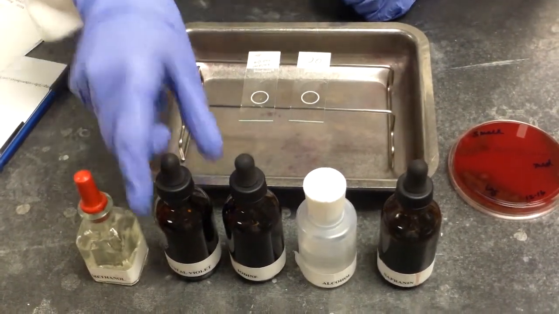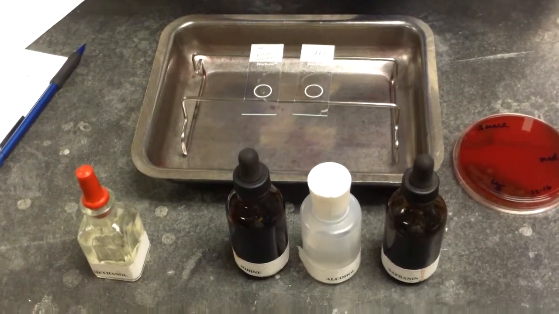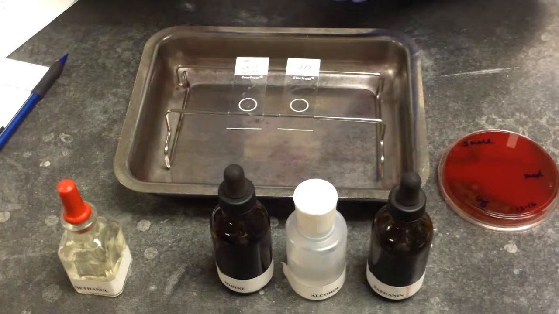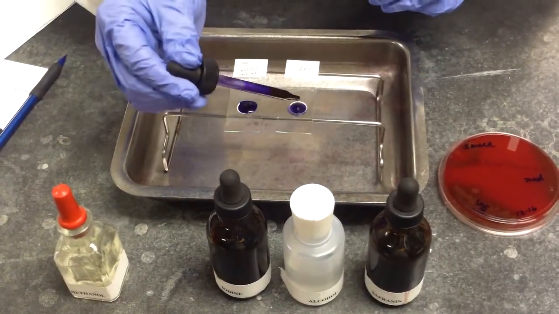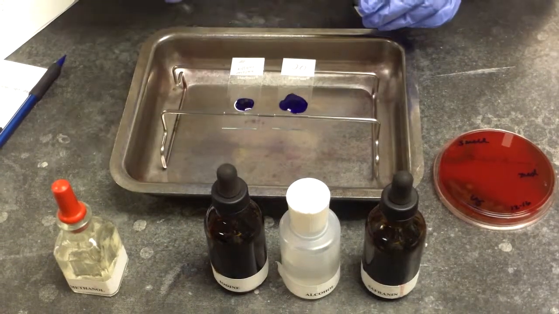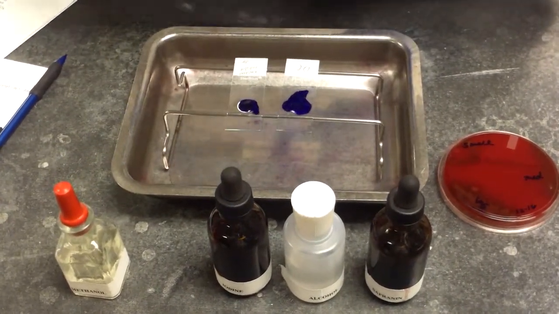All right, next we will stain our slide with the crystal violet. And we will allow that crystal violet to sit for 30 seconds.